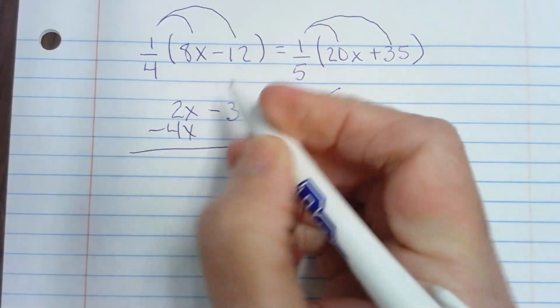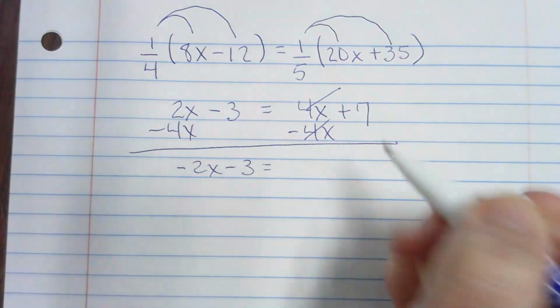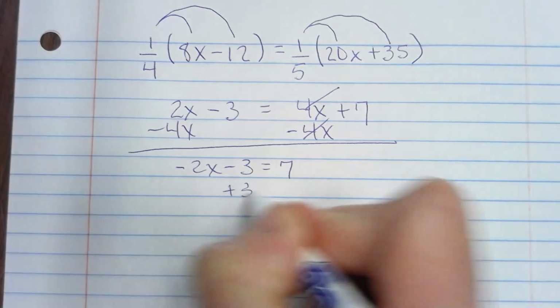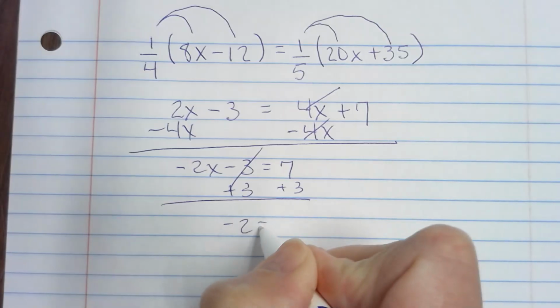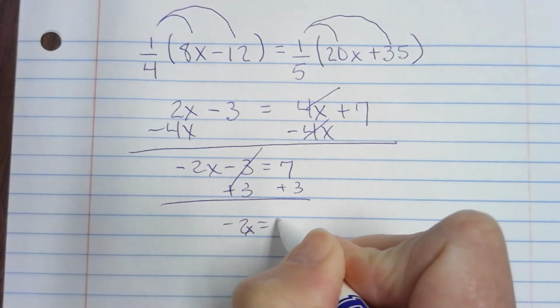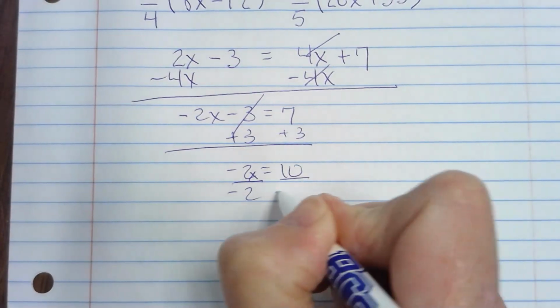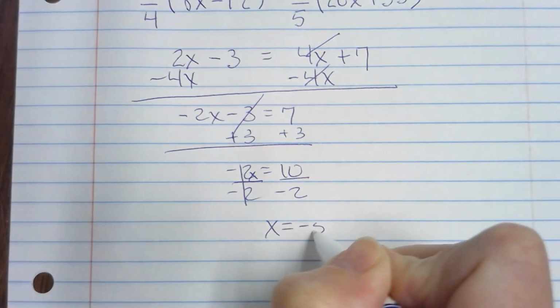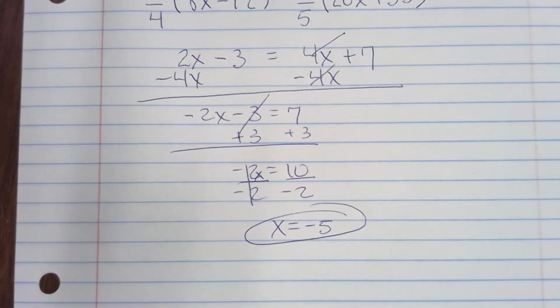When I combine here, I get negative 2x, bring down the minus 3, bring down the equals, bring down the 7. Now I'm going to add 3 to both sides. I get negative 2x equals 10. And last step, divide by negative 2. And I get x equals negative 5. Everybody got that right? Good job.